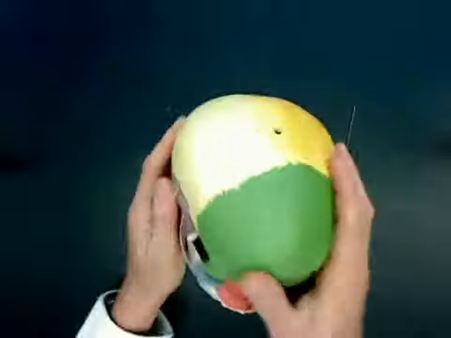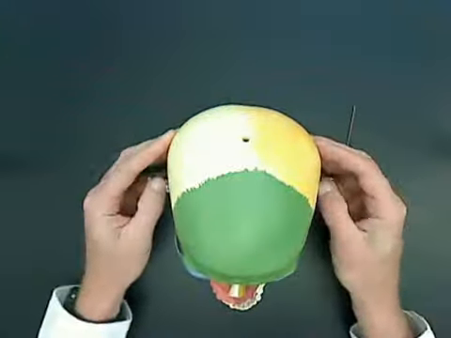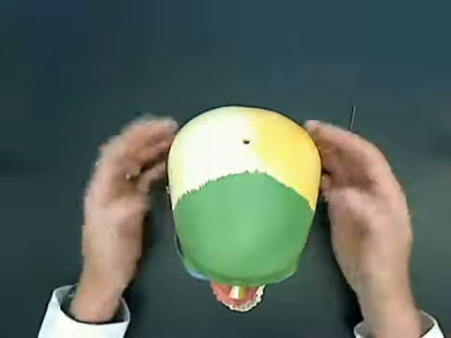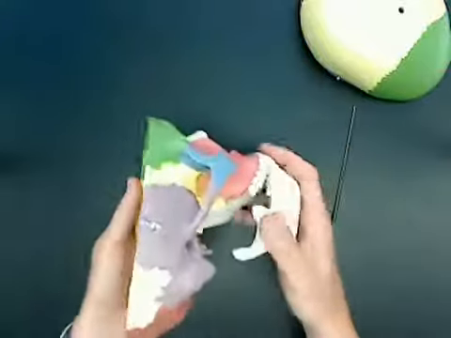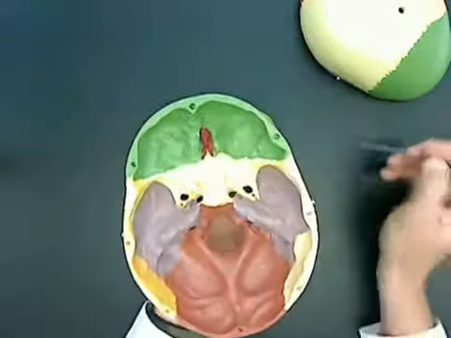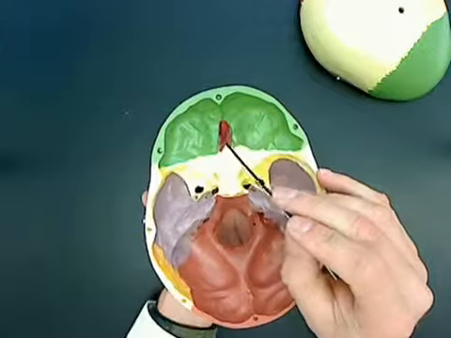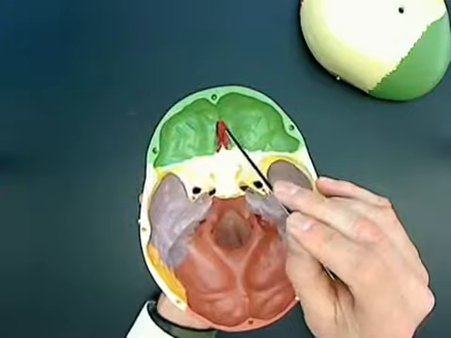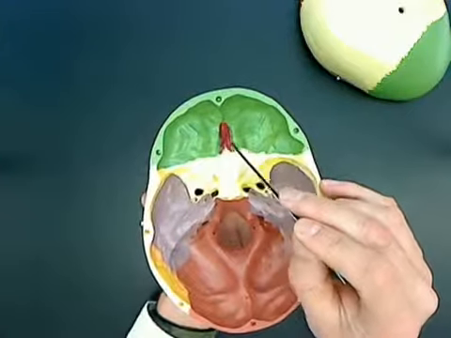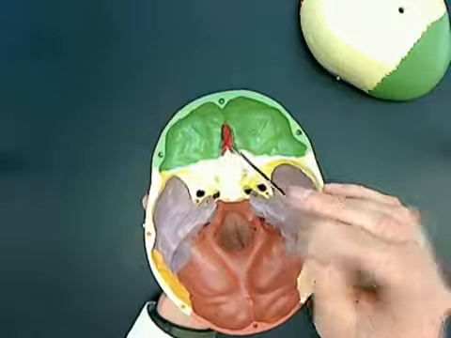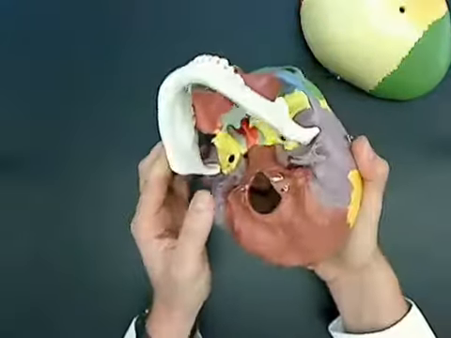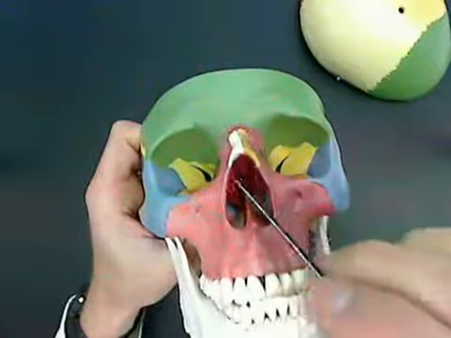The ethmoid bone, I'll need to open up the skull. So we'll take the top off and have it face forward. The ethmoid bone in this skull is colored red. So that's the part of the ethmoid bone that you can see from inside in the base of the skull. You can also see the ethmoid bone if you look inside of the nasal cavity.